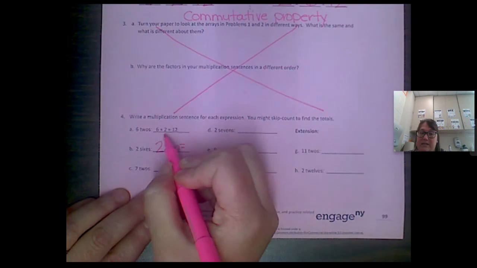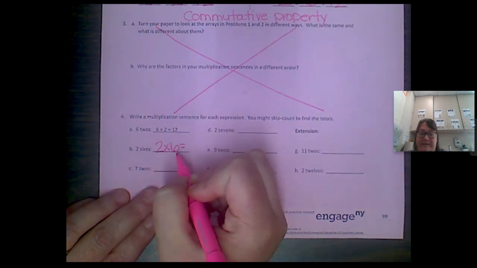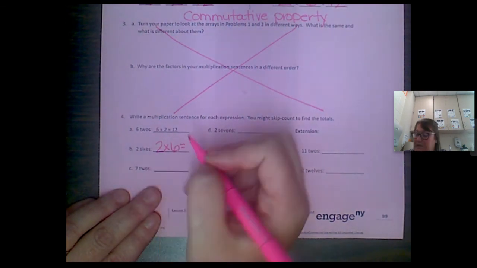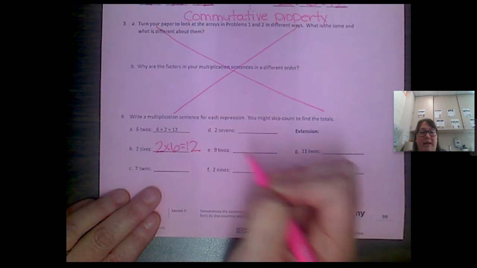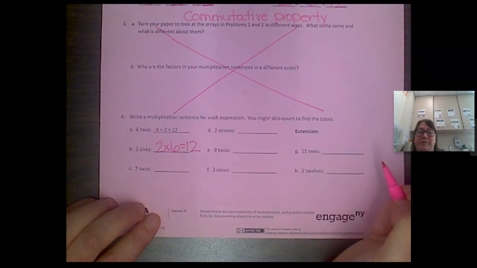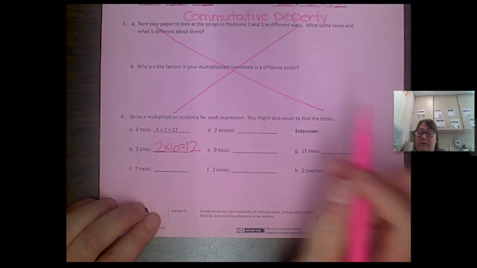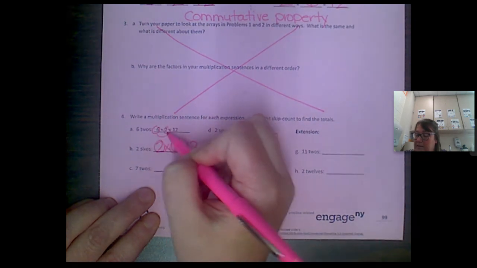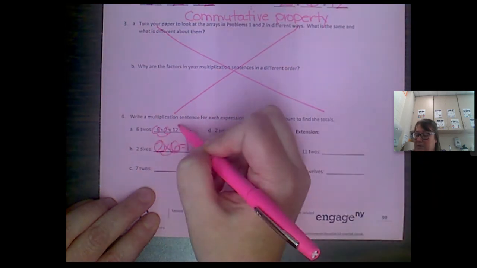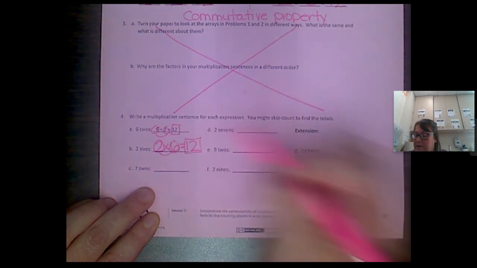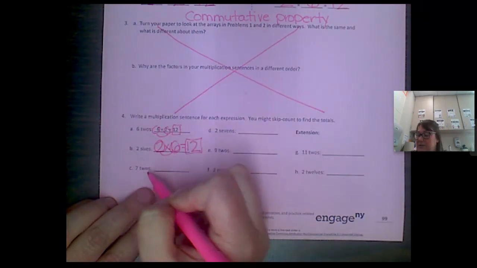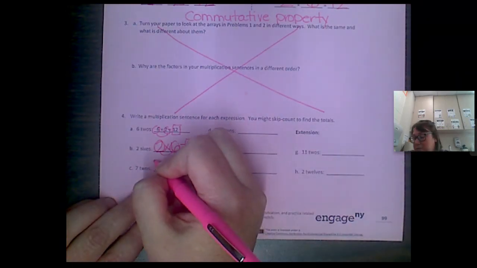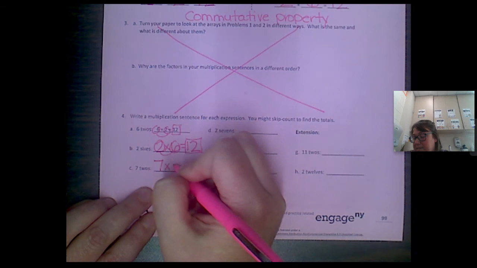And if 6 times 2 equals 12, then 2 times 6 equals 12 also, because that is using, what's that property name, boys and girls? It's the commutative property, right? So we're just taking those same numbers, but we're just flip-flopping them, and our answer is still the same. Okay? The next one, we have 7 2s. So that would be 7 times 2.